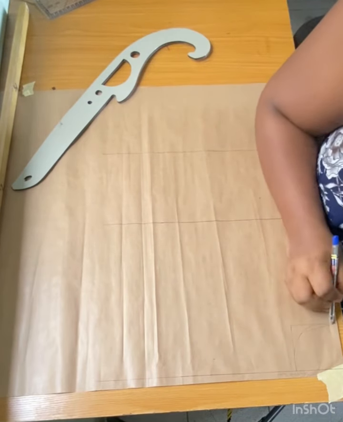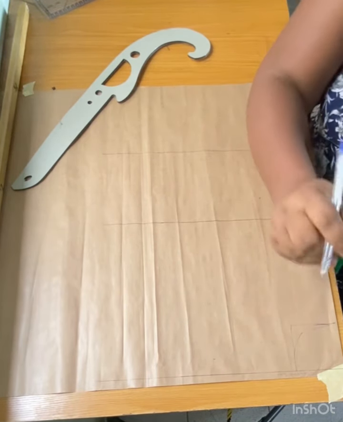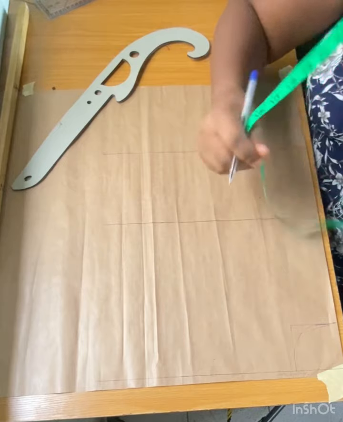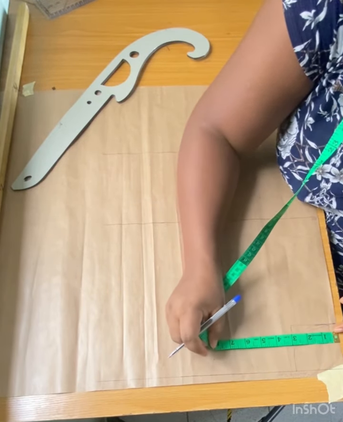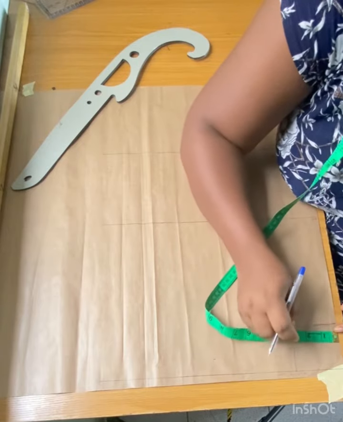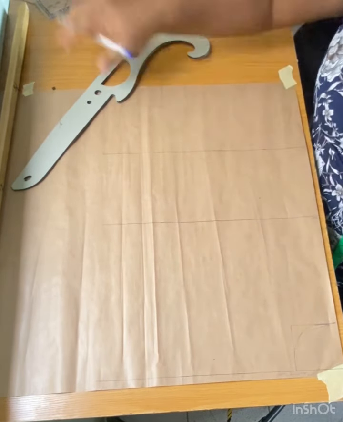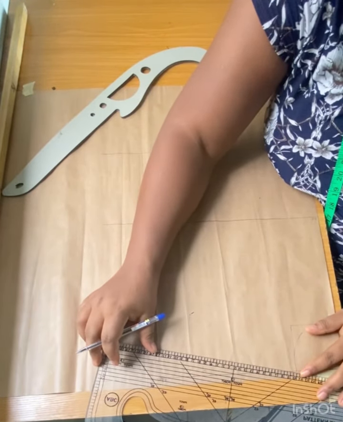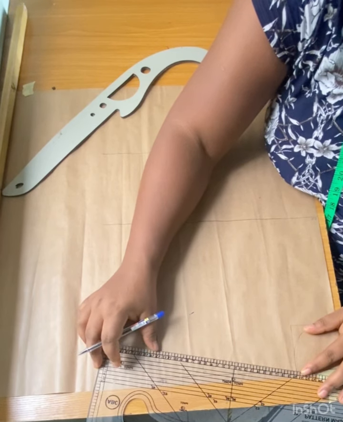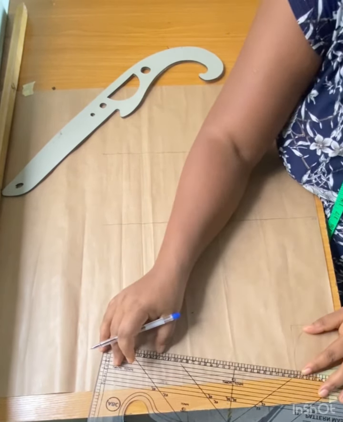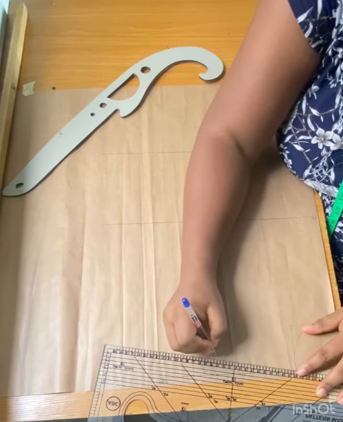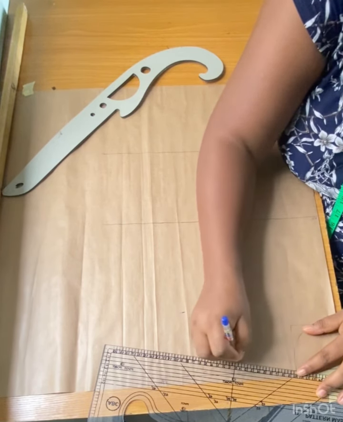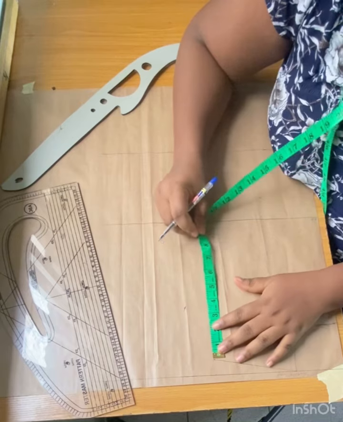Then after that, I'm going to shape in the neckline very well to give me my desired shape. Okay, so from there, I'll take the measurement again just to be sure that I'm on the right track. Then from there, I'll slope my shoulder. I'll take my shoulder slope, just the way you see me do. Please go ahead and take your shoulder slope.